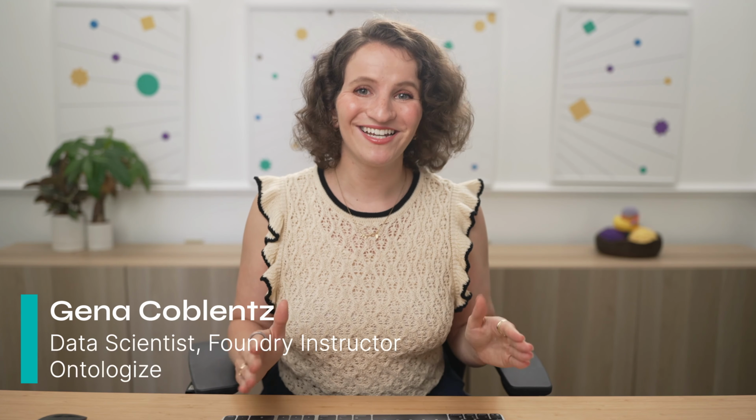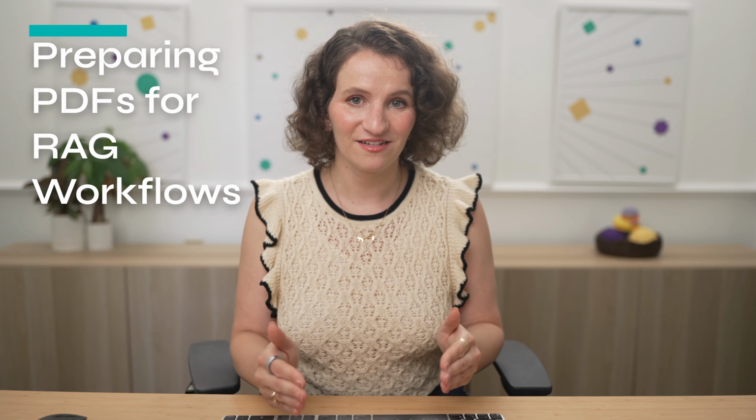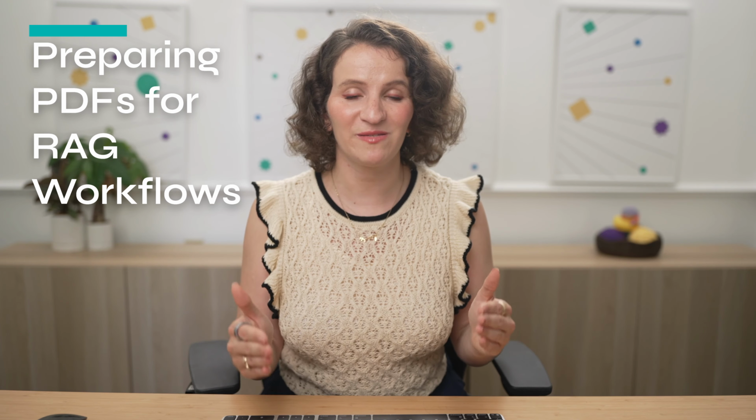Hi, I'm Gena. Today, I'm going to be walking you through how to prepare a PDF for semantic search workflows. In this exercise, we're going to take a PDF, extract the text, chunk it, compute embeddings, and then we're going to be all prepared to perform semantic search workflows in tools like AIP Logic and AIP Agent Studio.